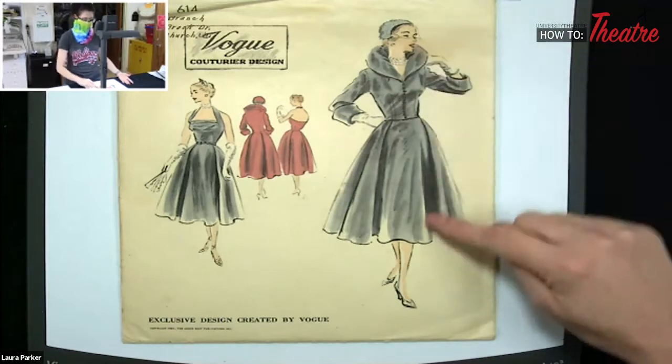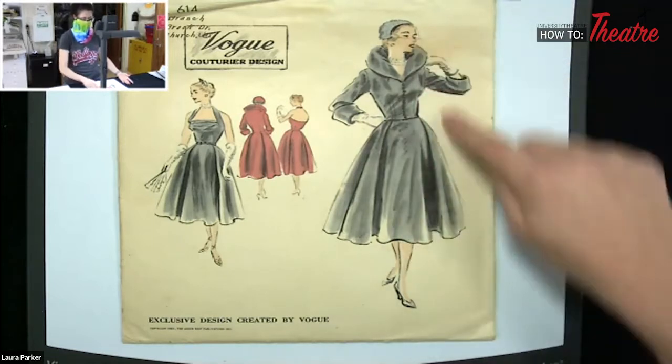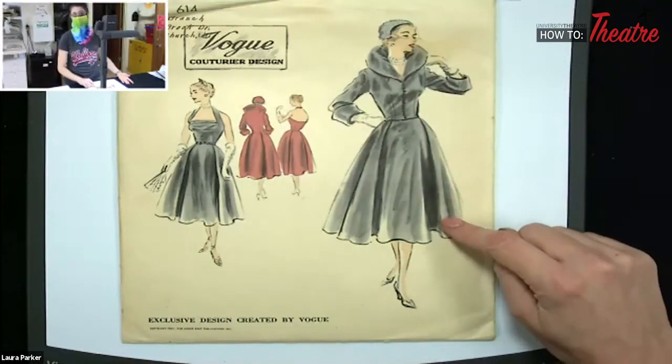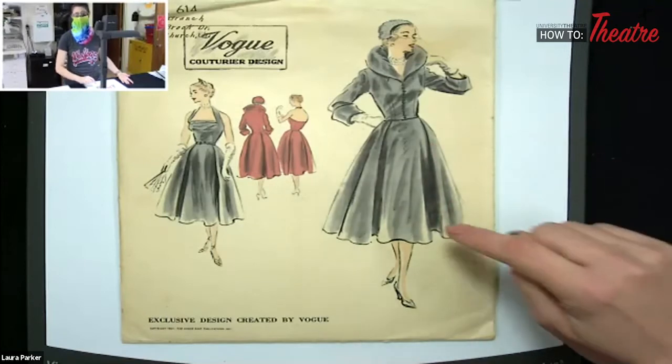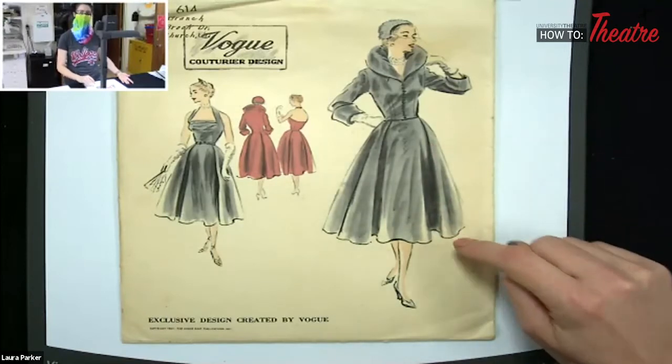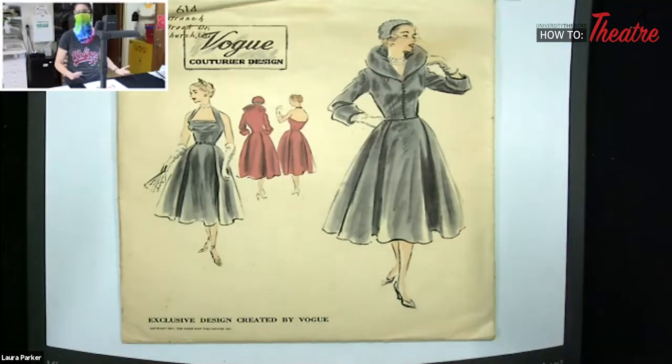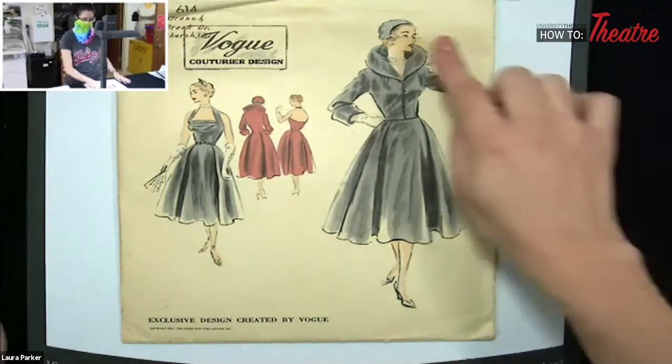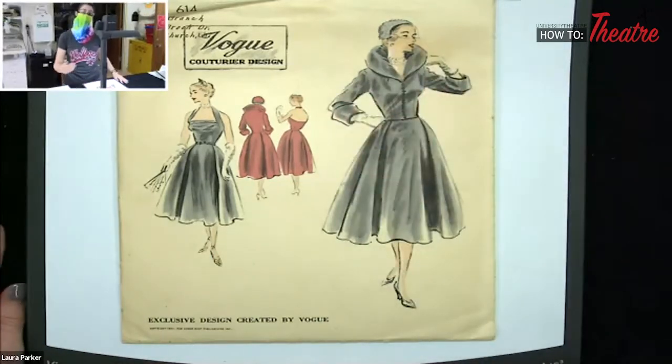So when you put a vintage pattern garment on top of modern undergarments, it can look odd, it can look off. So you either need to make accommodations in the pattern to alter it to fit over modern undergarments, or you need to purchase or make reproduction vintage undergarments.